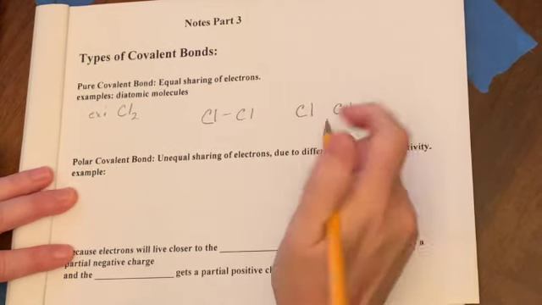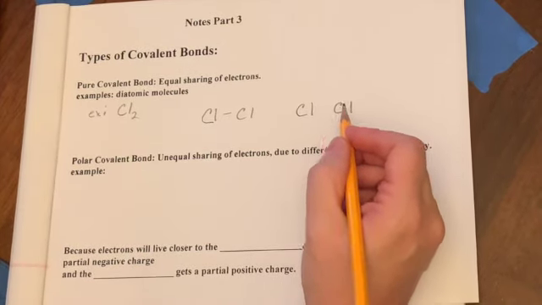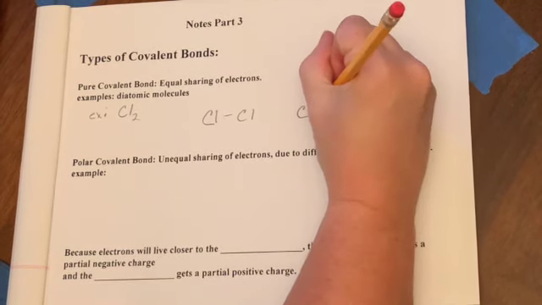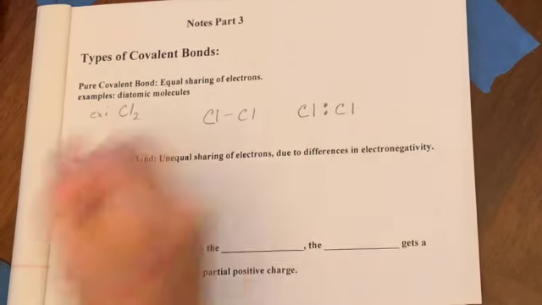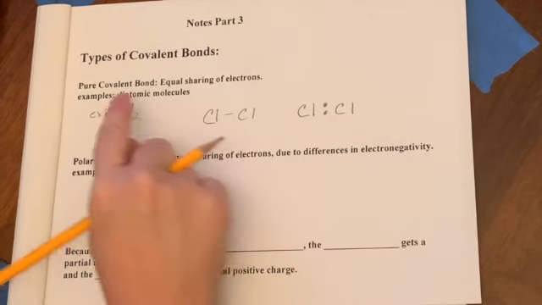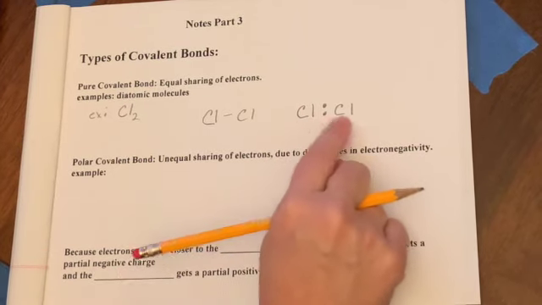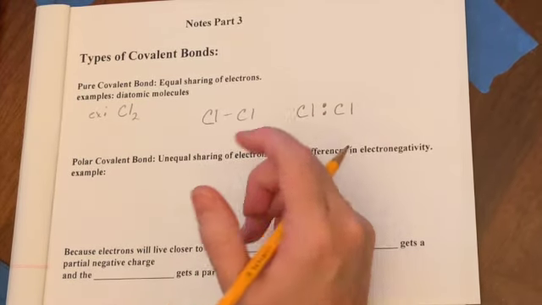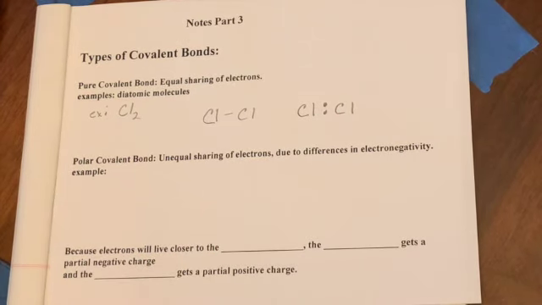what's going on. Because chlorine has the exact same electronegativity, remember electronegativity is how much an atom wants a pair of electrons, you can imagine that these electrons are shared equally between those two atoms. Shared equally is a pure covalent bond. So anytime you have atoms that have the exact same electronegativity or incredibly close electronegativities like hydrogen and carbon, you're going to get a pure covalent bond there.